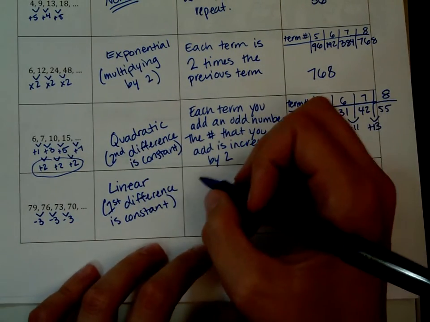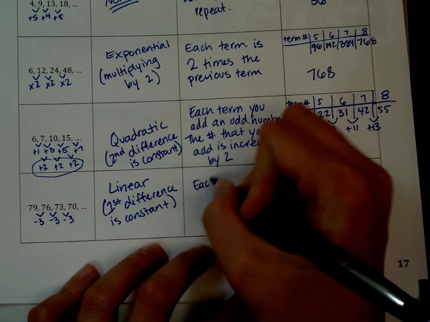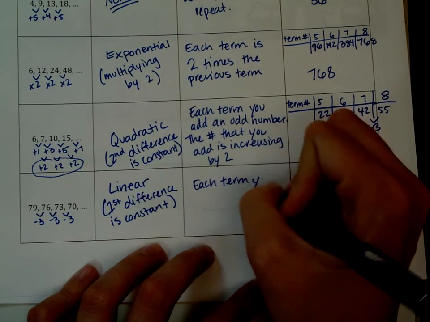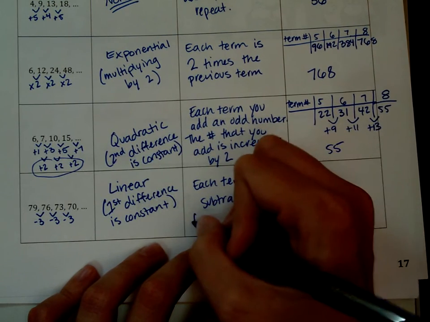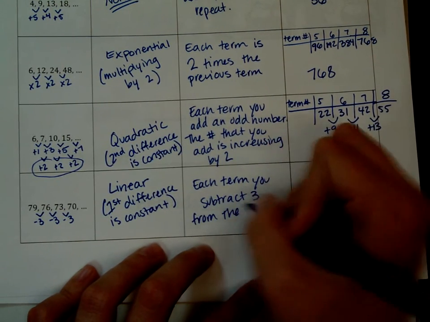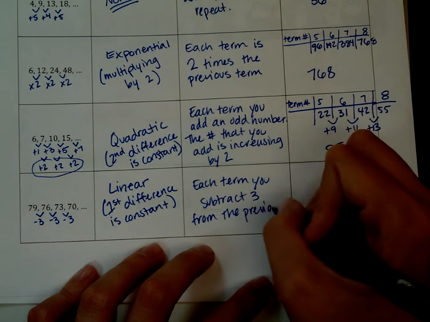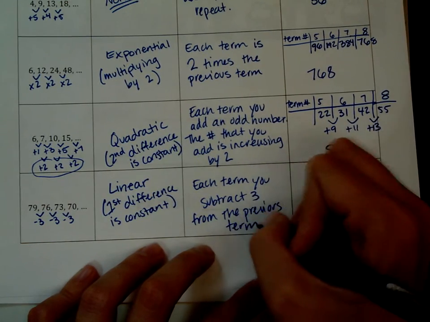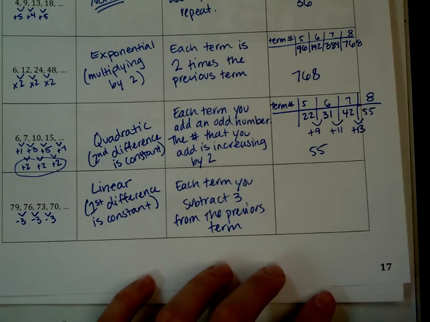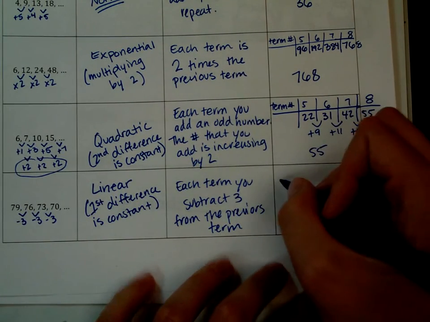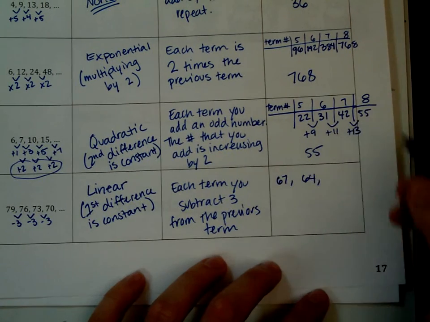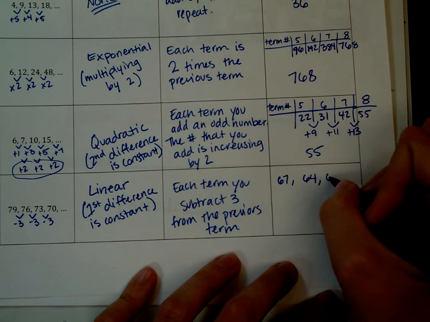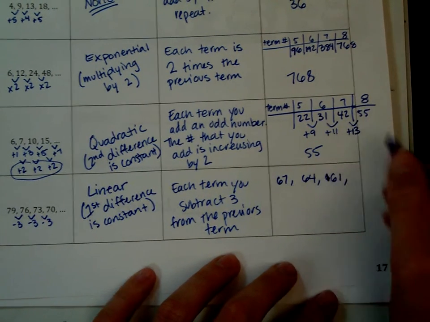And each term you subtract 3 from the previous term. So we are at 70, so then we would go to 67, 64, 61, 58.